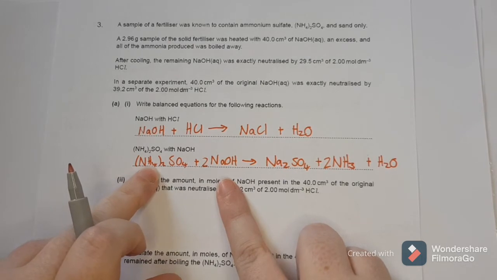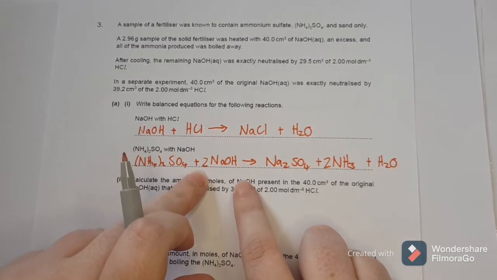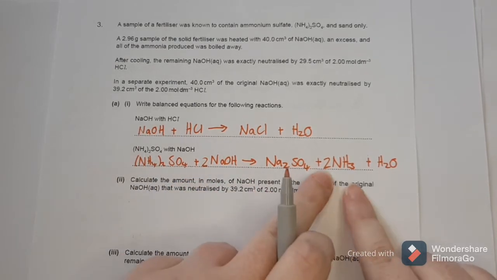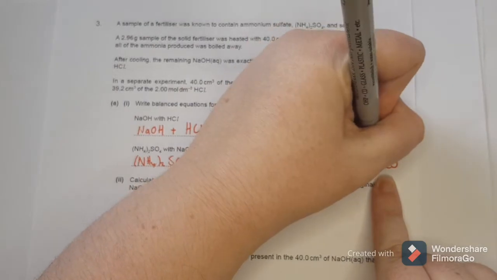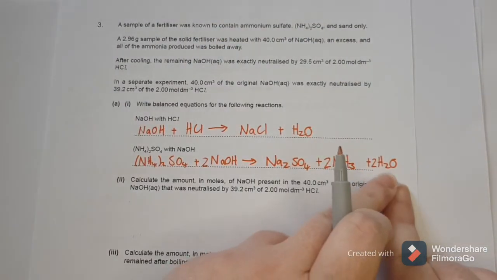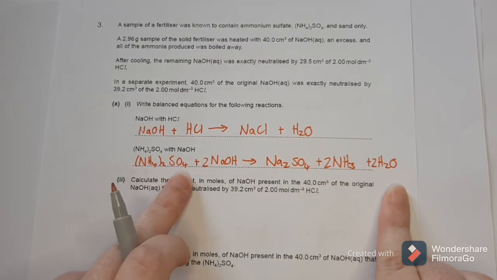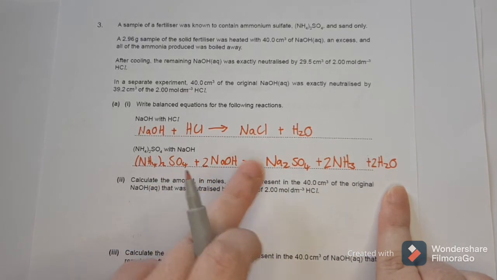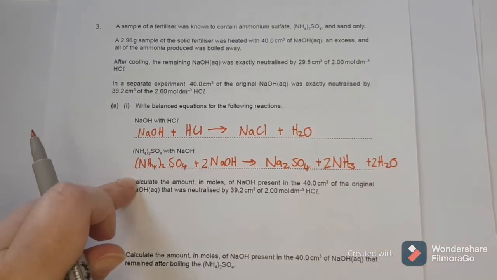And then hydrogens, 4 times 2 is 8, plus 2 times 1 is 2, so that's 10. And over here we've already got 2 times 3 is 6. So over here I need 2 more, because 2 times 2 is 4, and 4 plus 6 makes 10. And then the oxygens, there's 4, 5, 6, and there's 4, 5, 6. So now we have a balanced equation.